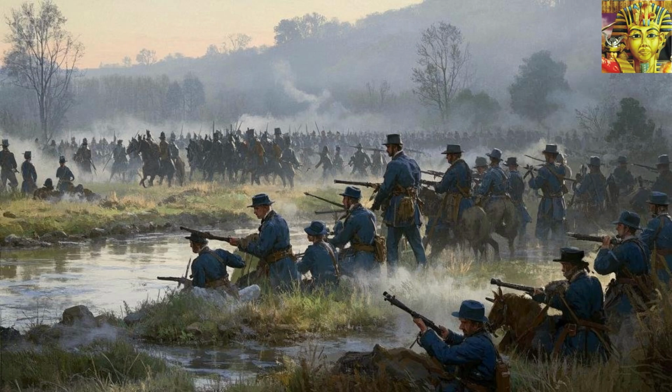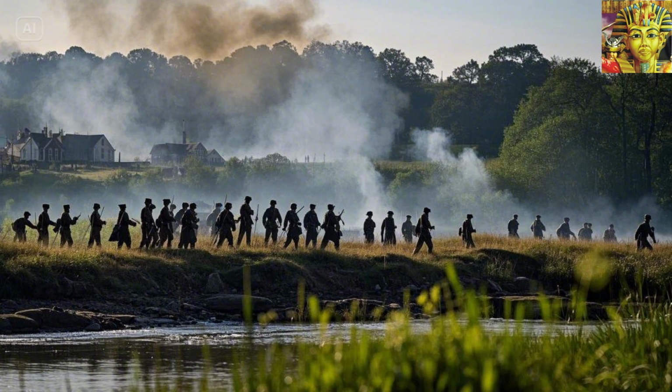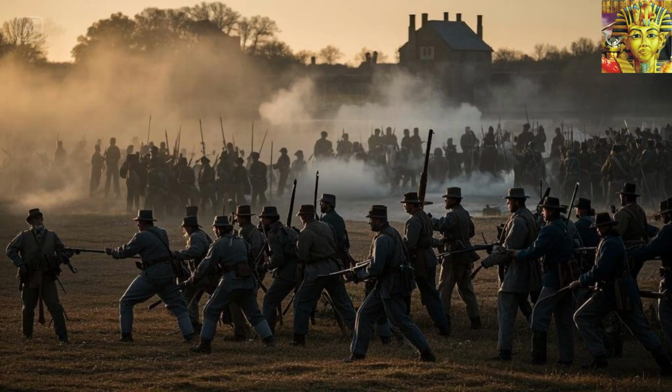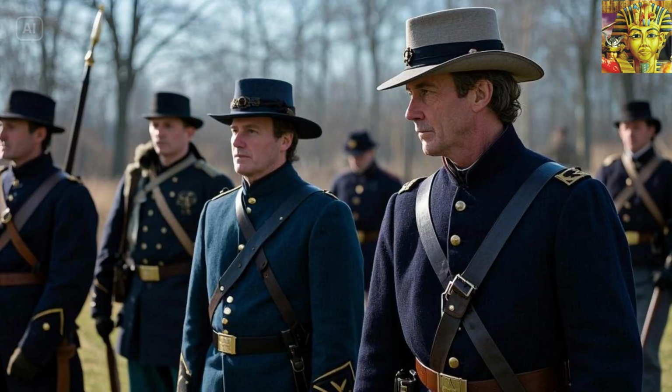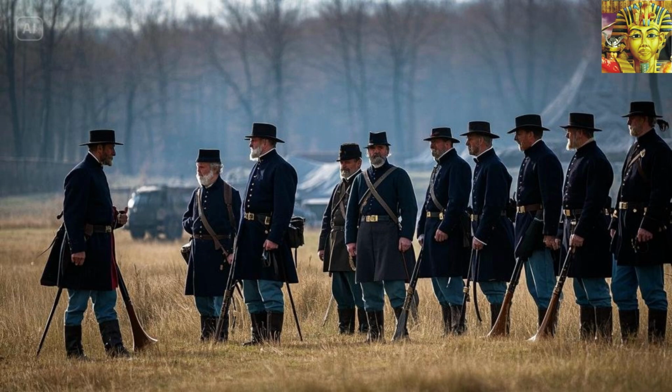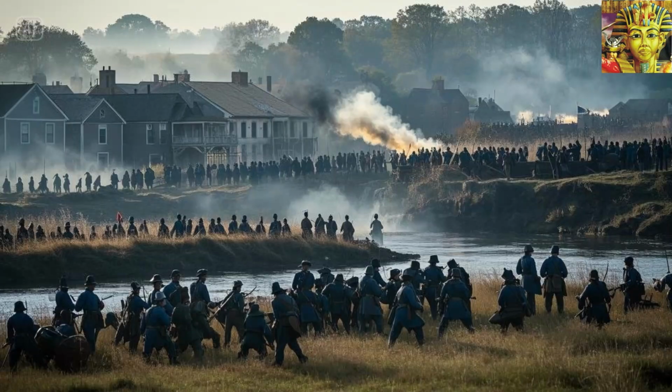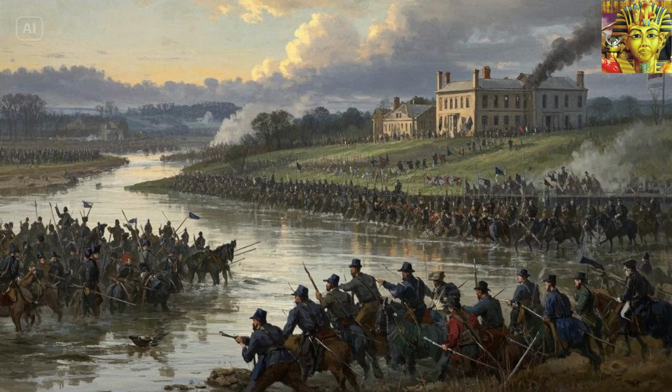The decision to launch repeated frontal assaults against heavily fortified positions, particularly at Marye Heights, was a significant tactical error. The Union forces suffered catastrophic casualties as a result, with little to show for their efforts. The failure to adequately reconnoiter the Confederate defenses and adapt the plan accordingly further compounded the Union's difficulties.